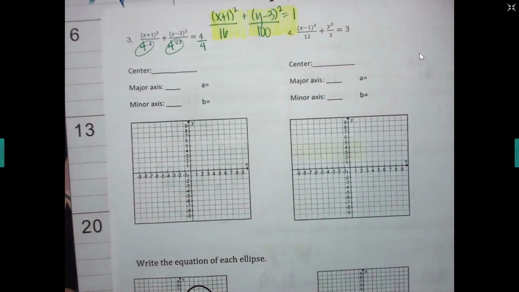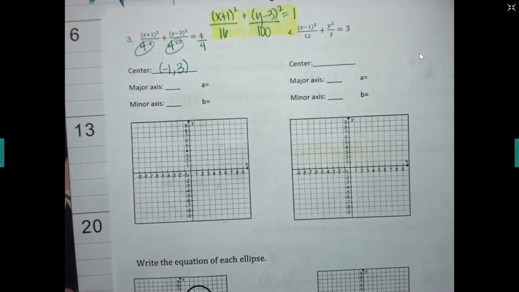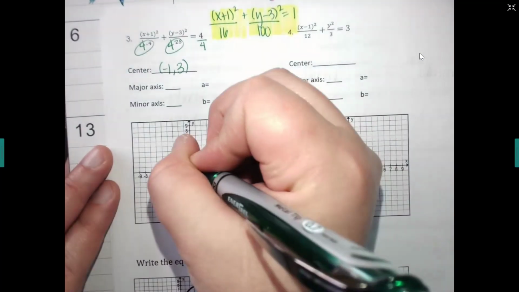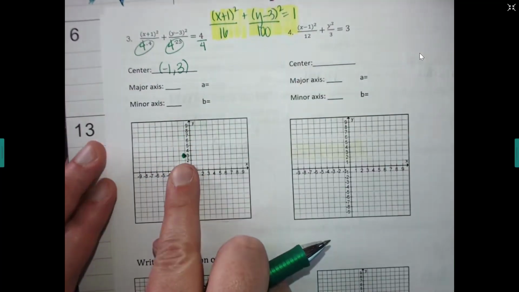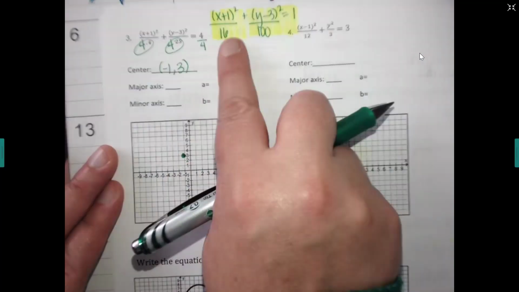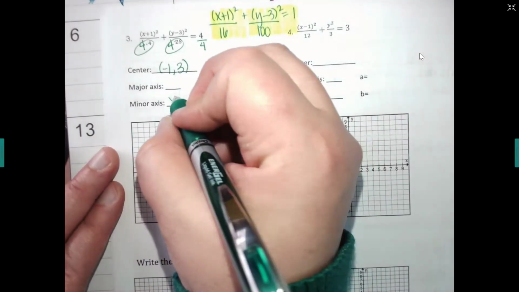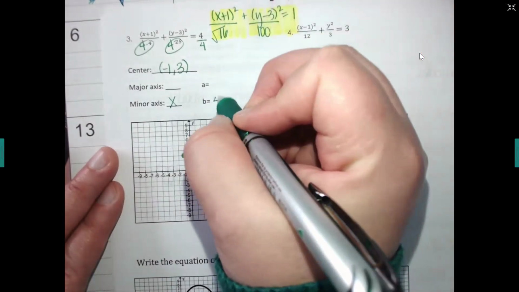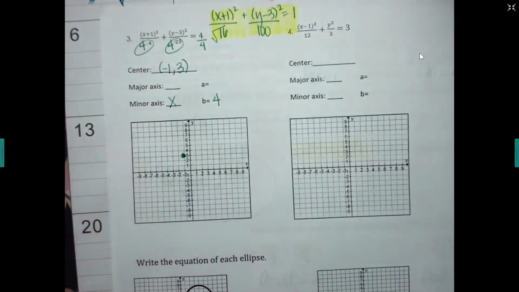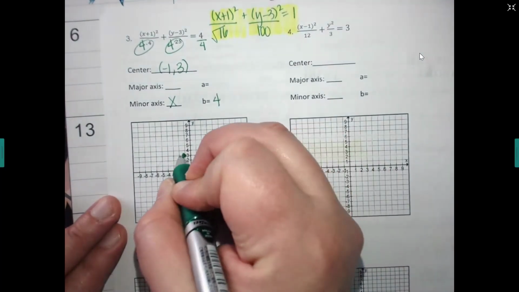Okay, what's my center going to be? Negative 1, 3. And remember, those are the opposite of what's in the parentheses. So negative 1, 3 would put me here. Okay, out of my numbers, what's on the bottom of the X? What number? 16. Is that the bigger number or the smaller number? Smaller number, then my X is minor, and the square root of 16 is 4. So my X distance is going to be 4 and 4. So 1, 2, 3, 4. 1, 2, 3, 4.